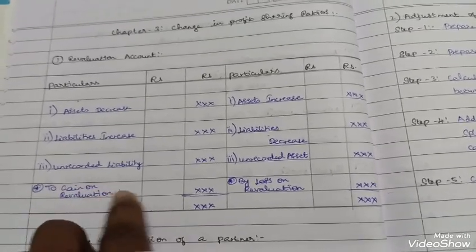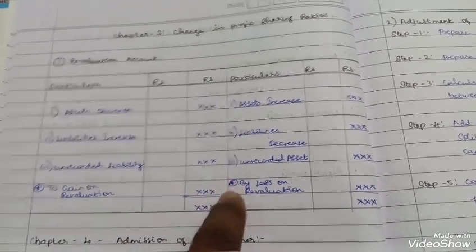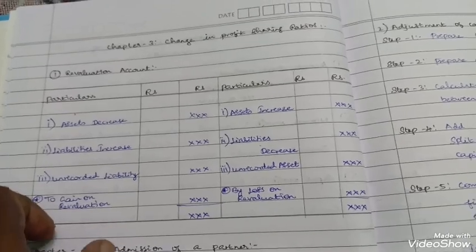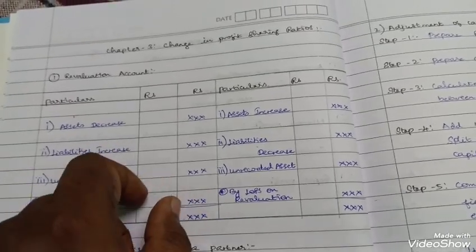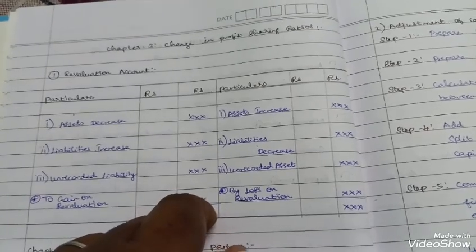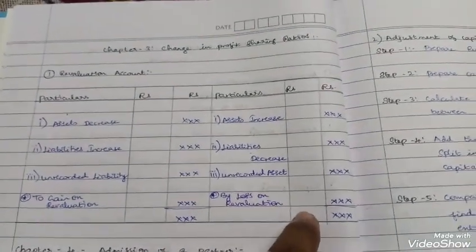You should not show the amount of the gain on revaluation directly here. You have to split the amount in the old ratio of the partners, and then put those amounts in the inner column, then total it, then put it in the outer column. Same way if it is a loss on revaluation also, the same method we are going to follow.